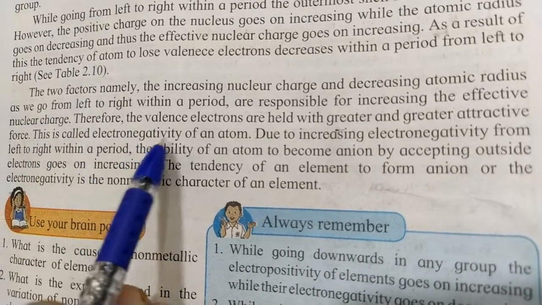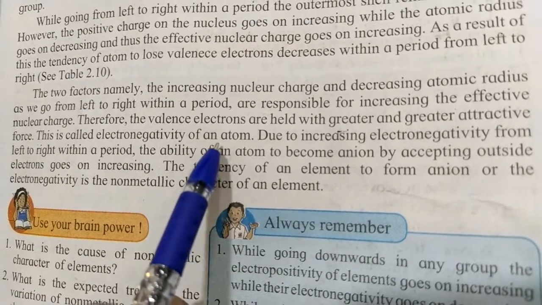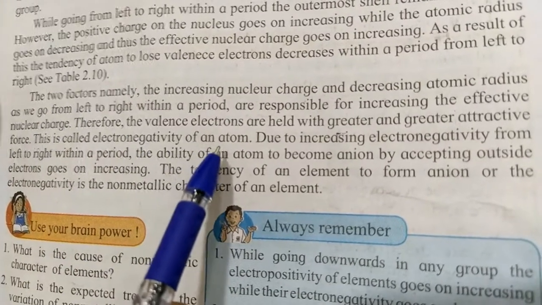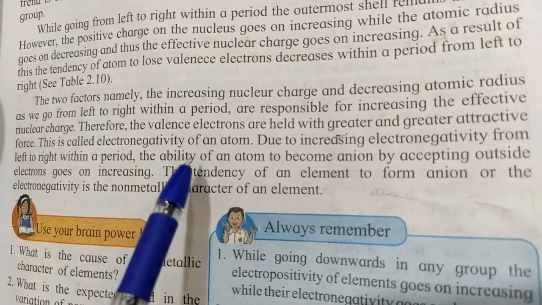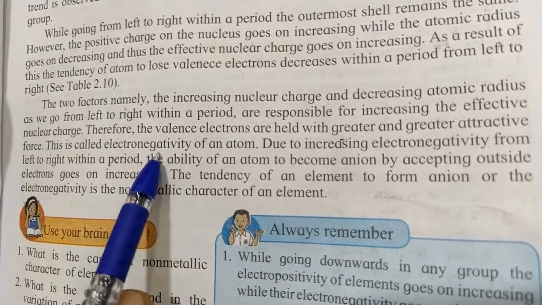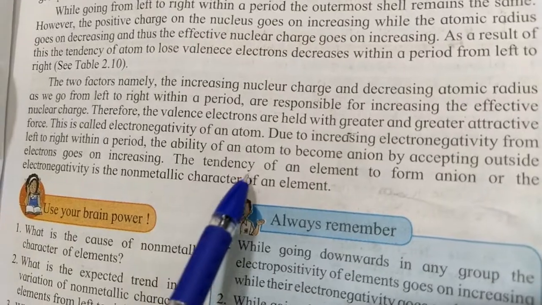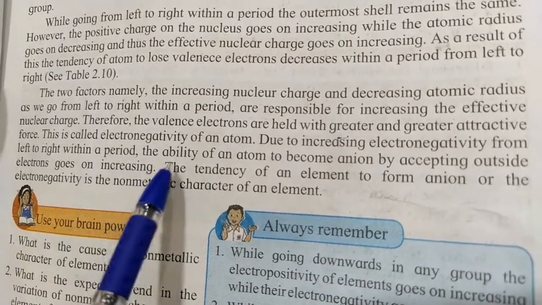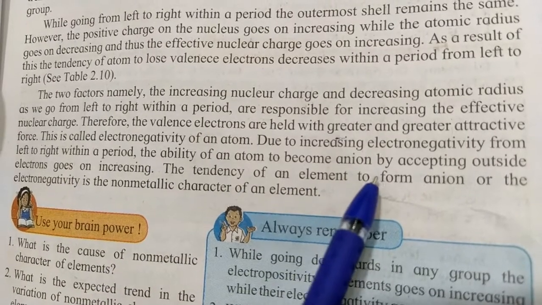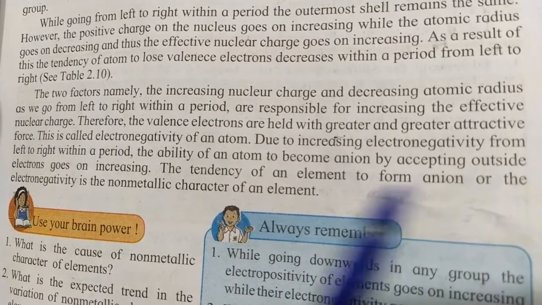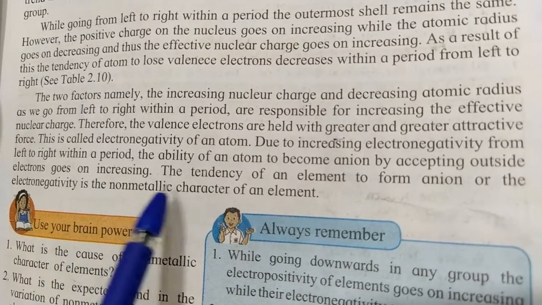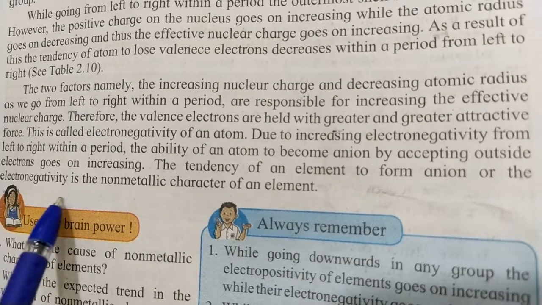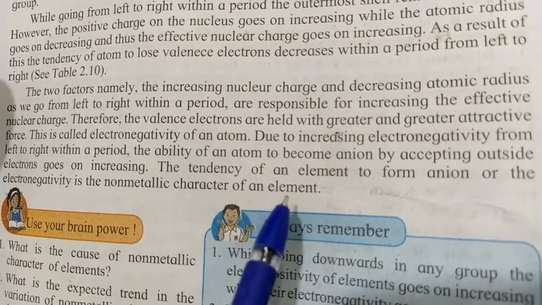This is called the electronegativity of an atom. So in non-metals electronegativity is there, and in metals, as we have seen already, electropositivity is there. Electropositive means giving electrons, and electronegative means taking electrons. Due to the increasing electronegativity from left to right within a period, the ability of an atom to become an anion by accepting outside electrons goes on increasing. The tendency of an element to form an anion, or the electronegativity, is the non-metallic character of an element.